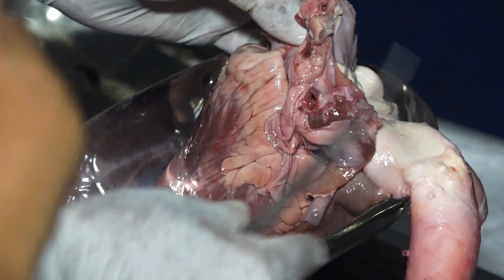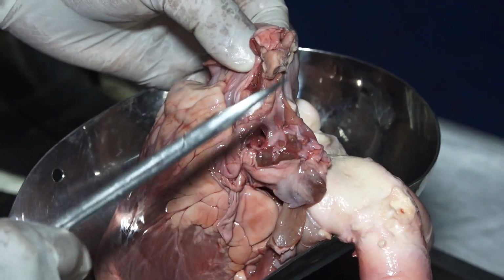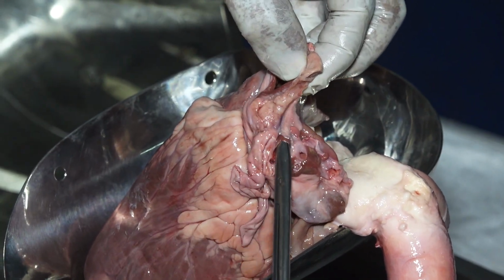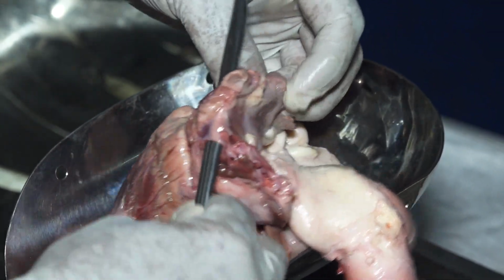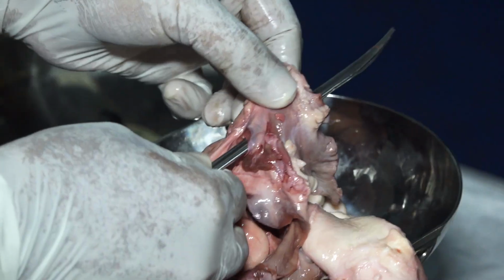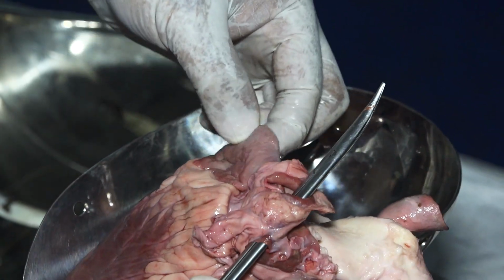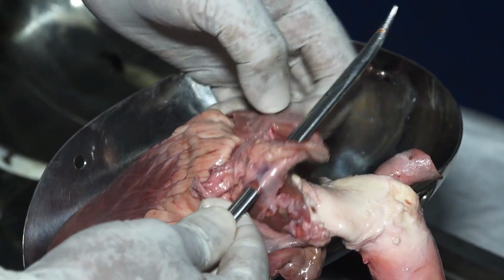So that is with regards to the right atrium, a brief look into the right atrium. For the pulmonary veins and the left atrium, we always dissect in terms of how the blood flows. These are the right and left pulmonary veins joining the left atrium.